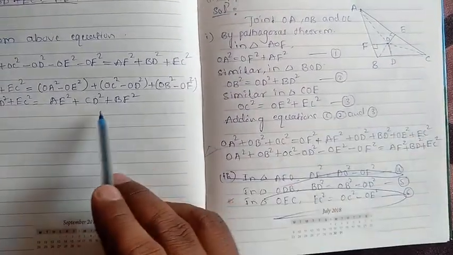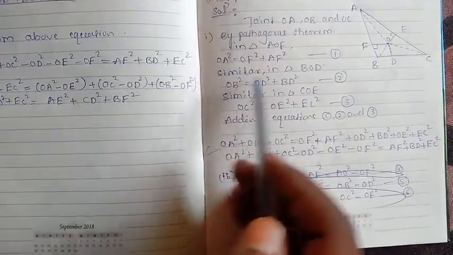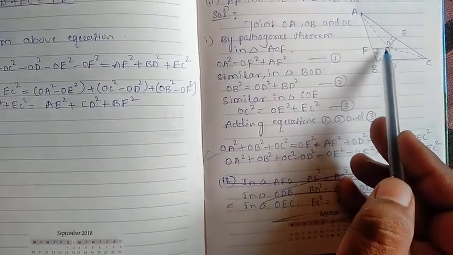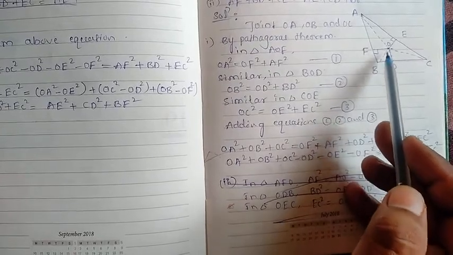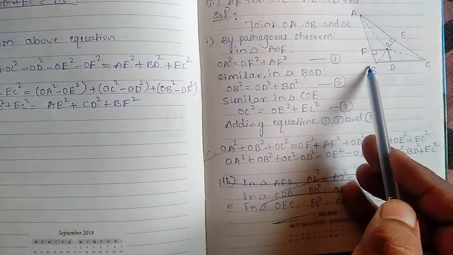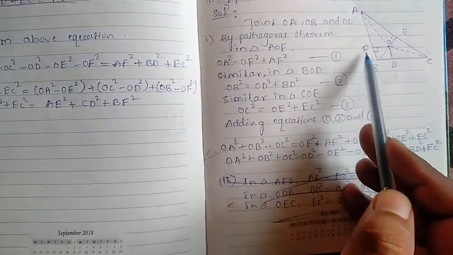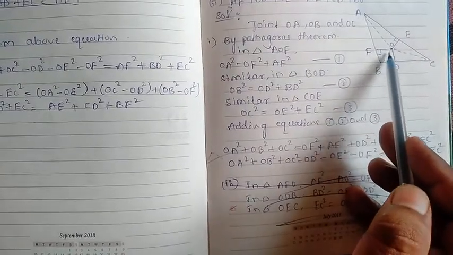In this right angle triangle, OB is the hypotenuse. OB square minus the base OF square. Hypotenuse minus the other side, OF square, is equal to the BF square.